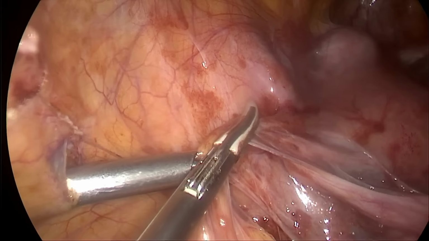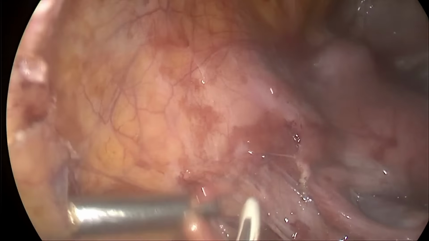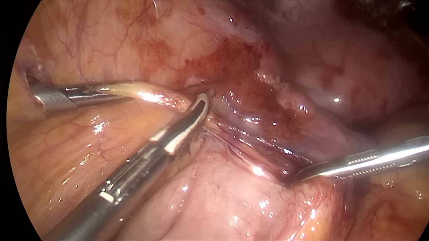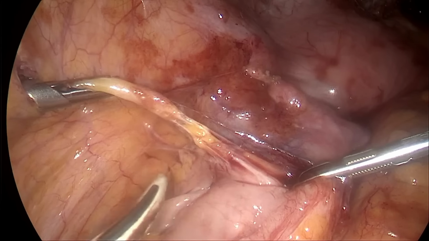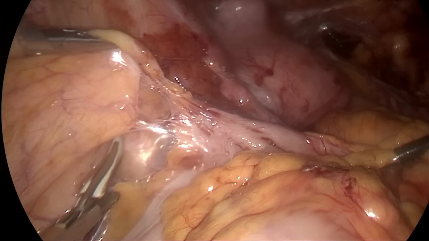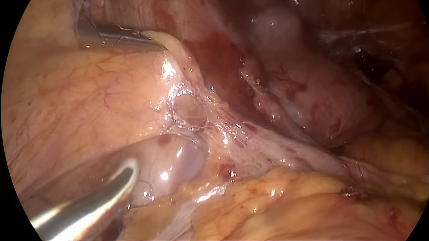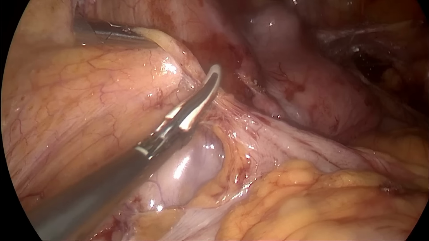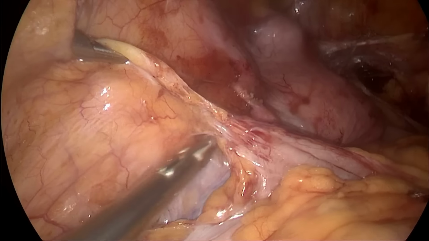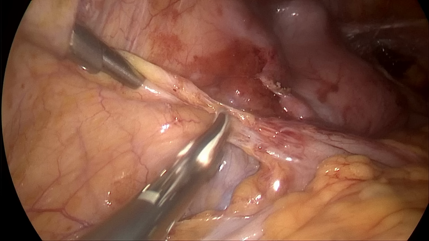Now on the left side, some sigmoid adhesion. So we have to open the sigmoid adhesion to enter the retroperitoneum to get a clear view of the retroperitoneal structures and retroperitoneal anatomy. So counter traction and traction help very much in identifying the proper plane.